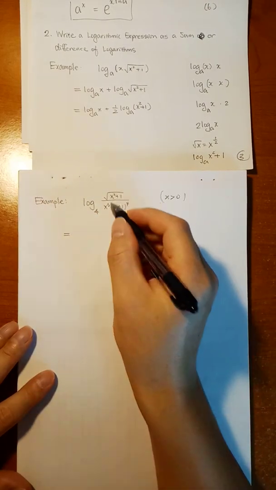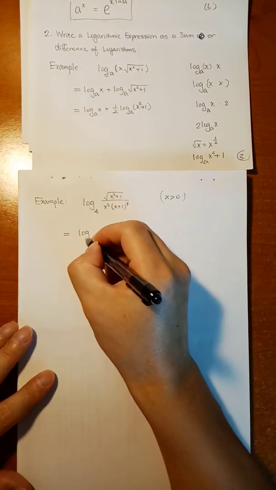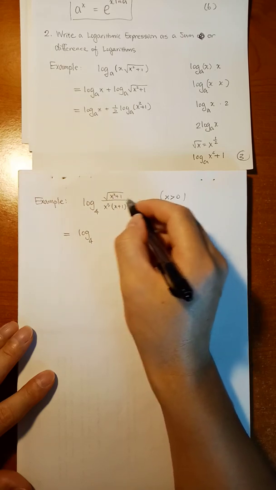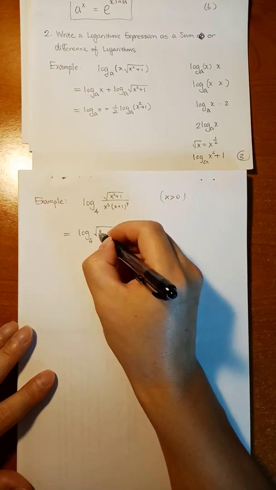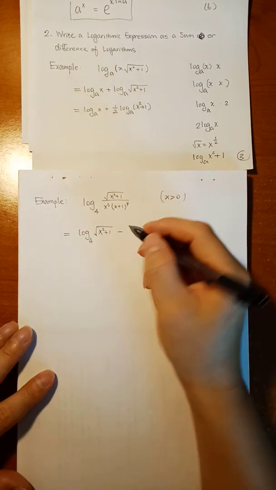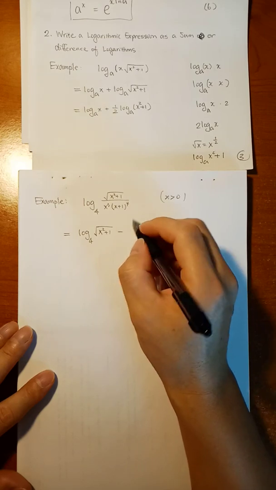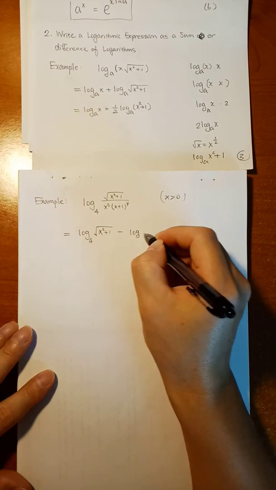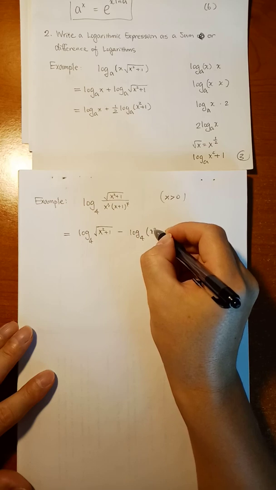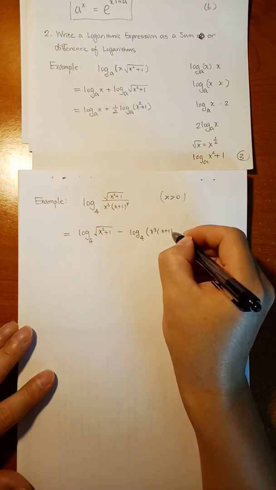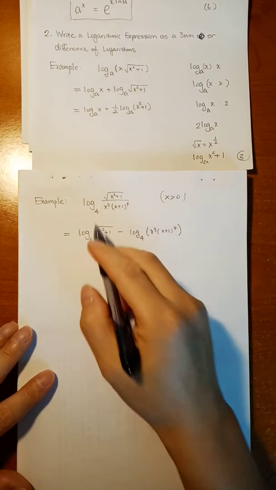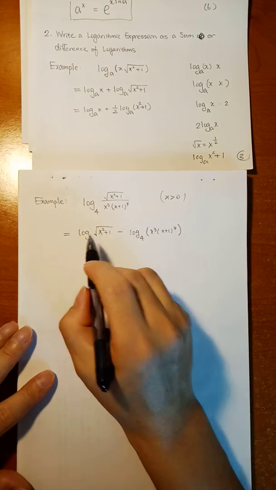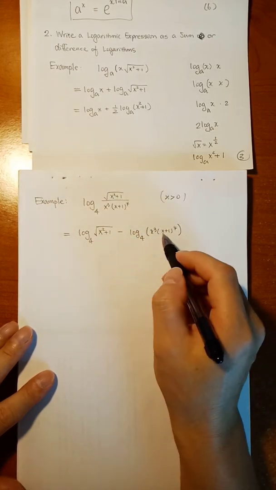Okay, so it is not a difference, it is a quotient. The log of a quotient is equal to the difference of the logs. And then we separately discuss those two terms.